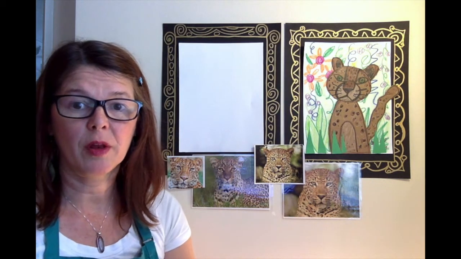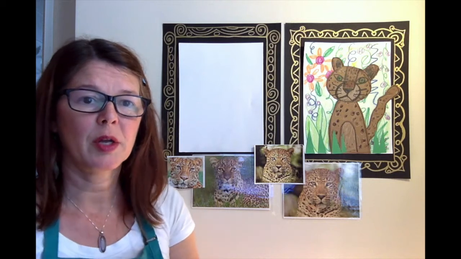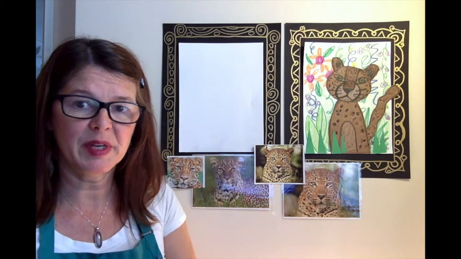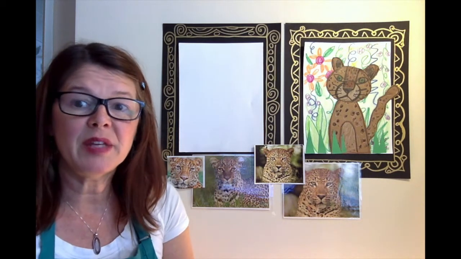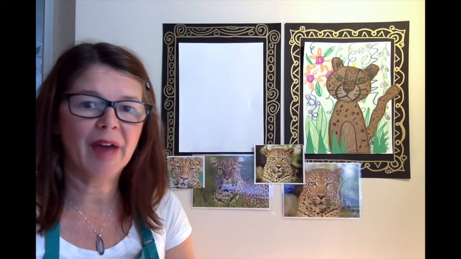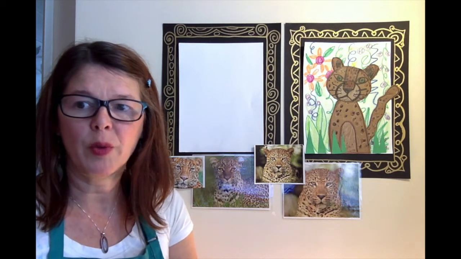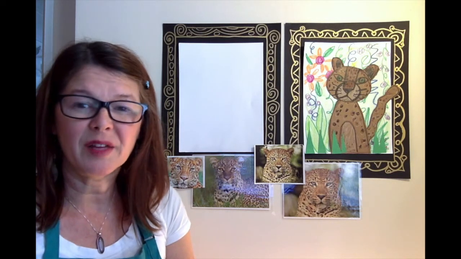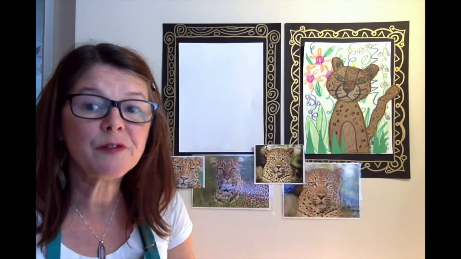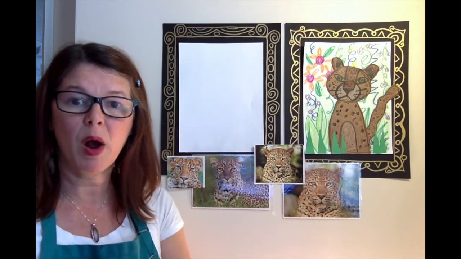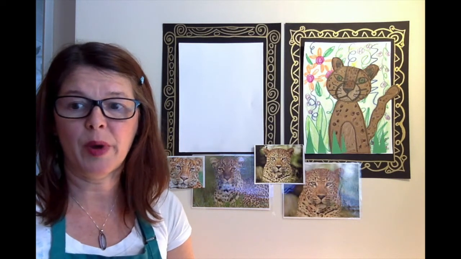Now that we've gathered all of our supplies, it's time to get started. We're going to do our background, which is going to be his habitat. Leopards are very adaptable. They live in many different places across the globe, from Africa, Turkey, all the way to Sri Lanka. They live in rainforests, deserts, woodlands, savannas, forests, mountains, swamps, etc. So they're very adaptable to the habitat that's around them.